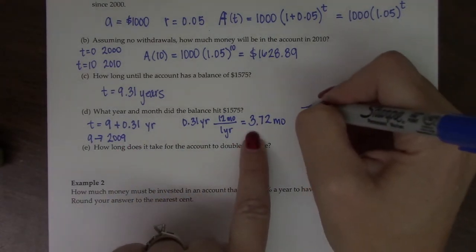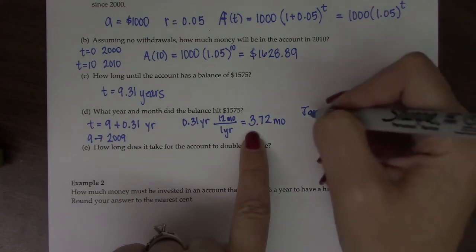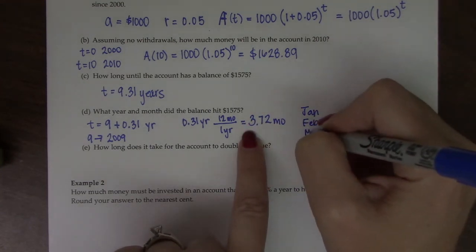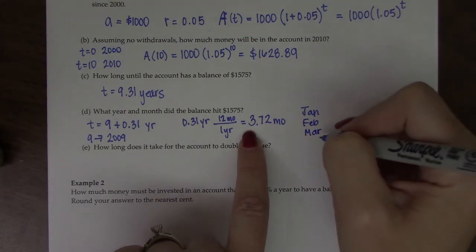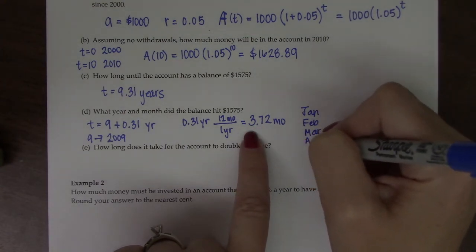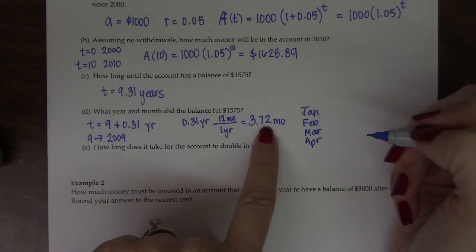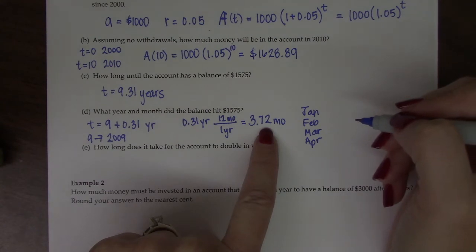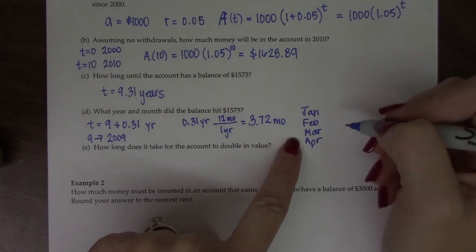Another month, I'll write this down, right? We have January 1st. One more month is February 1st. 2 more months is March 1st. 3 more months is April 1st. And we can see we get 0.72 into April. So we get about almost 3 weeks into April, but not enough to get us to May 1st.